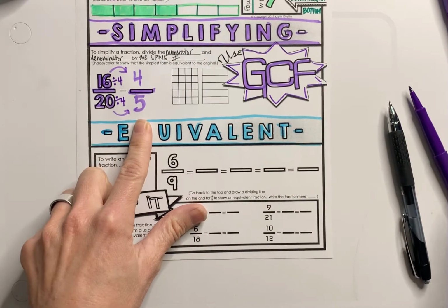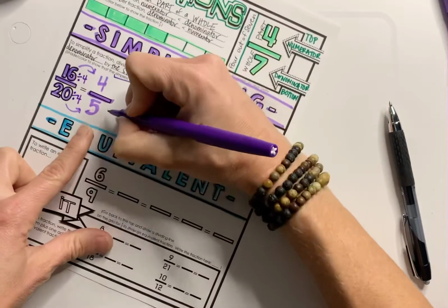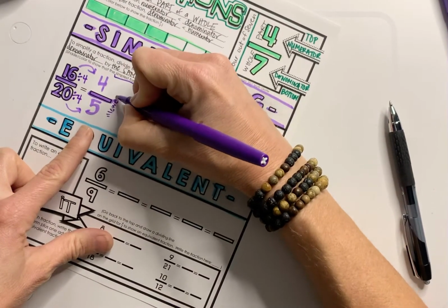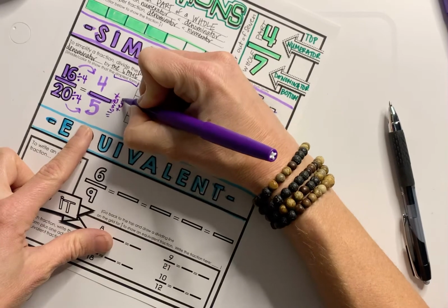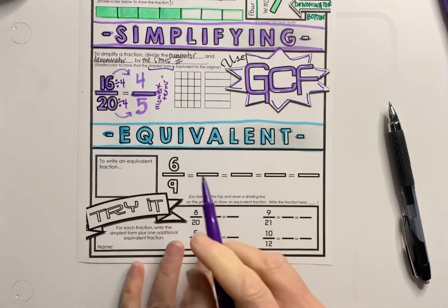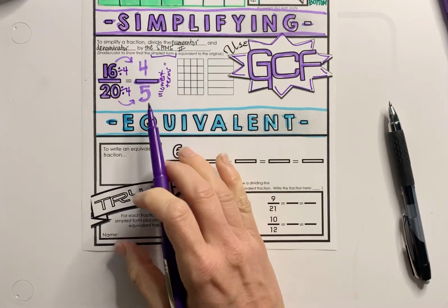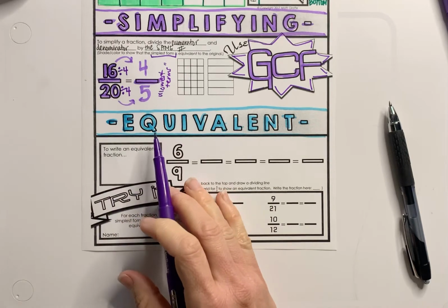You may have also heard this referred to as lowest terms. So I'll put that here. Lowest terms. But it's important to note that even though it's the word lower, it doesn't mean it's a smaller number. These fractions actually have the same exact value.